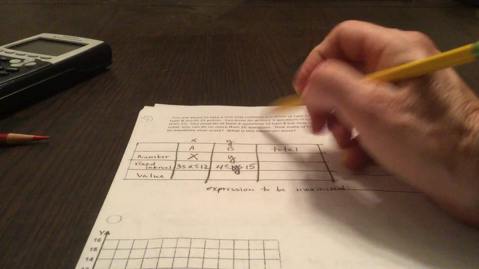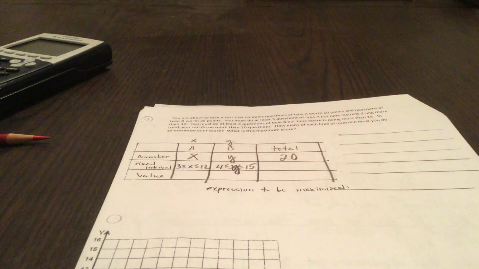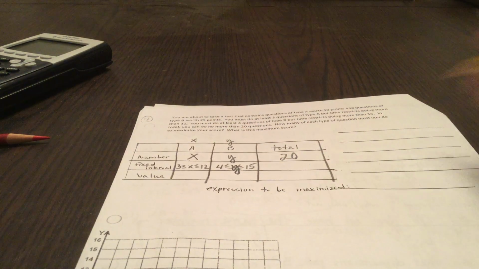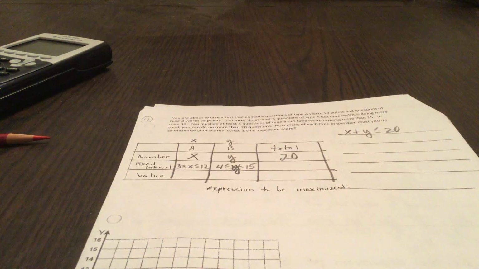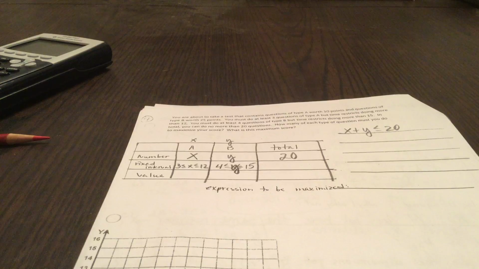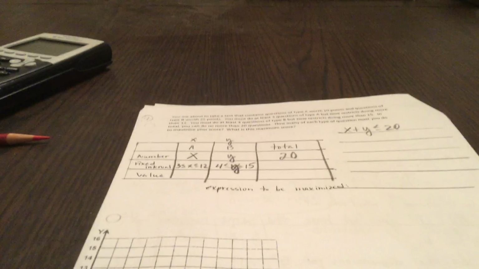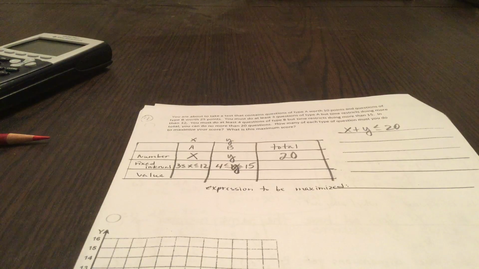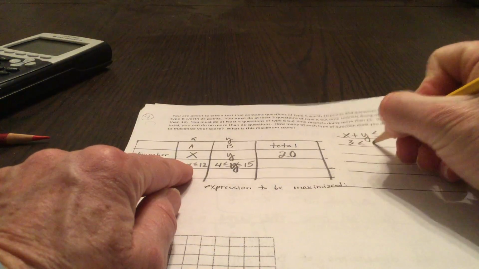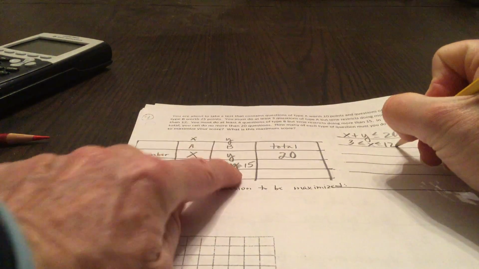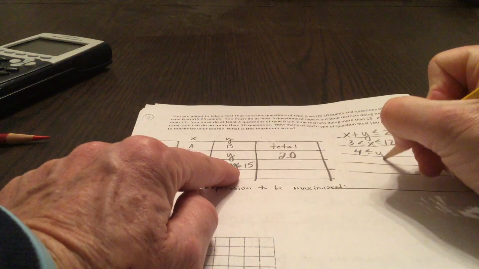You can do no more than 20 questions, so your total questions are 20. X plus Y has to be less than or equal to 20. Your total questions, that implies that adding them up, X plus Y, has to be less than or equal to 20. This is going to get graphed.